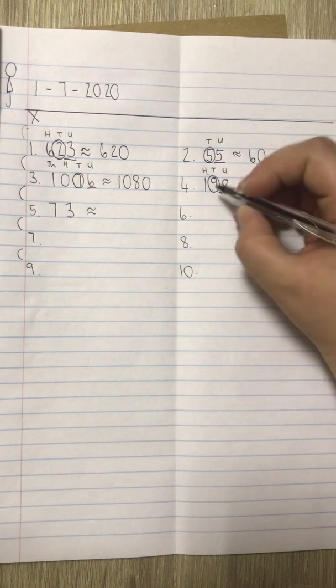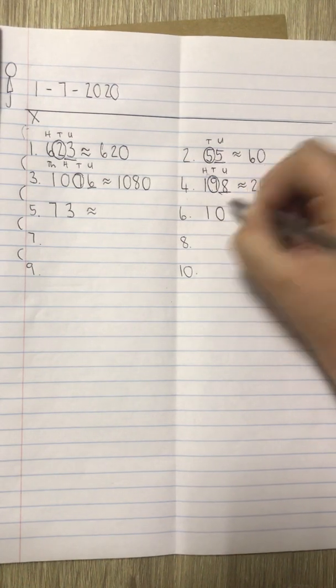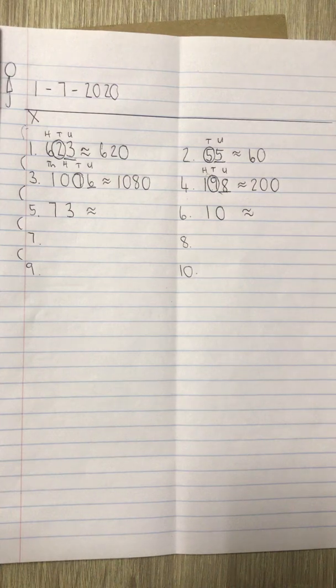Number 6 is 10. Put them in their houses, circle your 10, underline the one right behind it. If the underlined number is 0, 1, 2, 3, or 4, then the 10 stays the same. If the underlined number is 5, 6, 7, 8, or 9, then the 10 goes to the next number, the next 10.